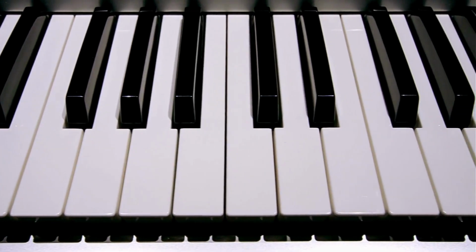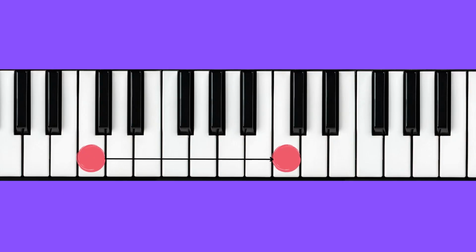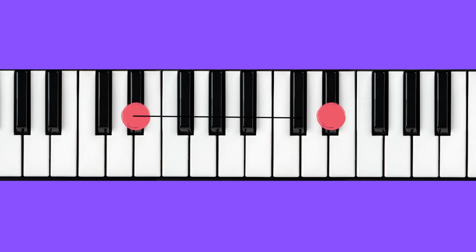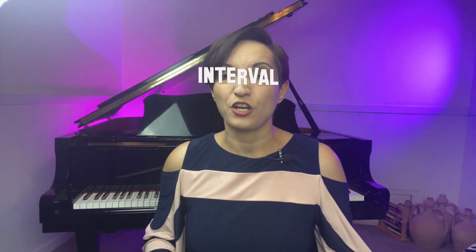Every time you double the frequency, the distance between that one note and the other one at the same point in the pattern, a little bit higher, is called an octave. An octave is an example of what in music we call intervals.